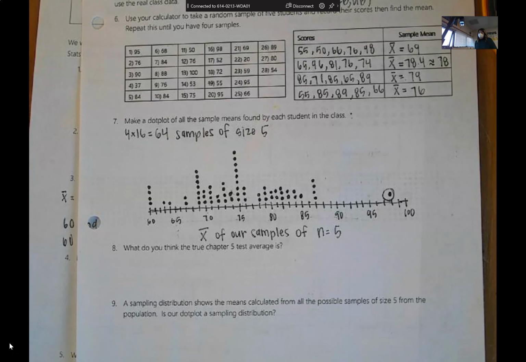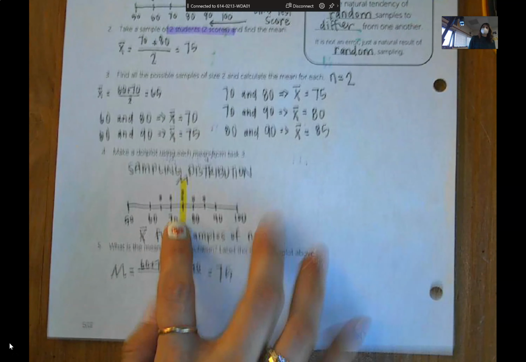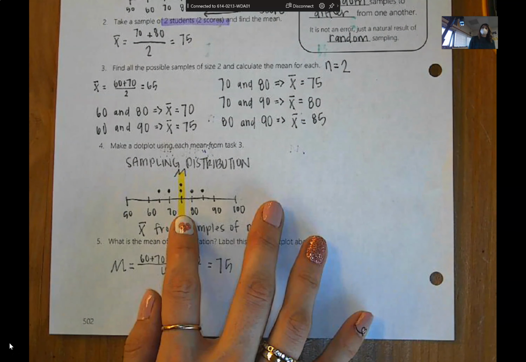So the next question is, what do we think this chapter 5 test average is? We can calculate it, and we will, but if we're following what we got last time, I'm going to estimate that it's probably the center of this distribution.